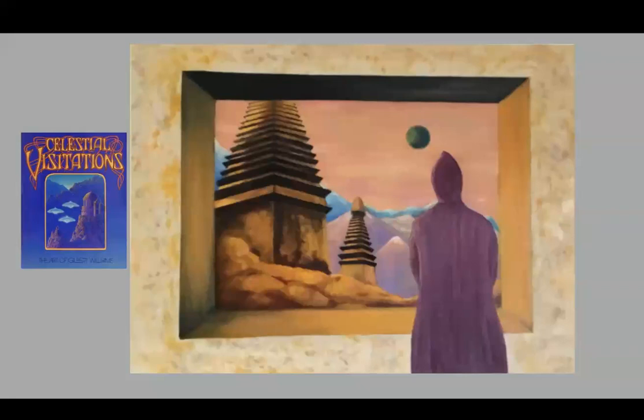So I chose the Celestial Visitations book cover on the left, and we're going to look at how this student might bring in a little bit of the flavor and inspiration of what Gilbert Williams does in his work with her painting. As you can see, her painting already has a similar subject matter, this kind of otherworldly subject to it. So we'll see how she can get that in her techniques as well.